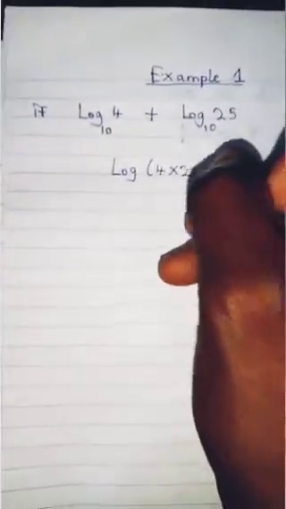So that will equal log of 4 times 25 into the same base, which gives us log 100 into base 10.